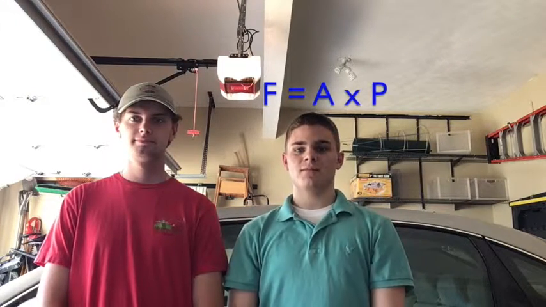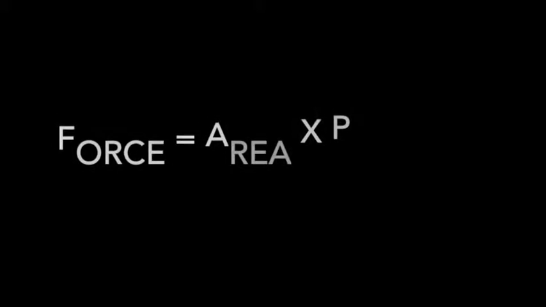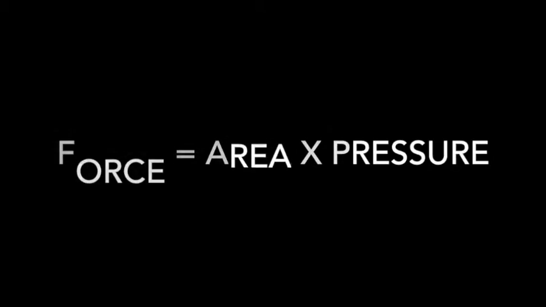This equation is force equals area times pressure. This equation explains how force is multiplied enough to squeeze the much larger calipers.